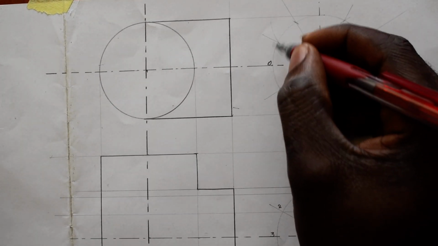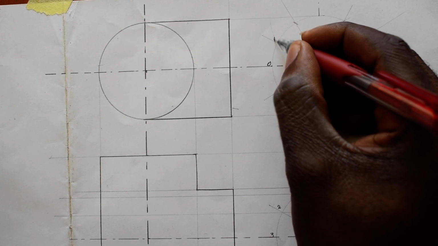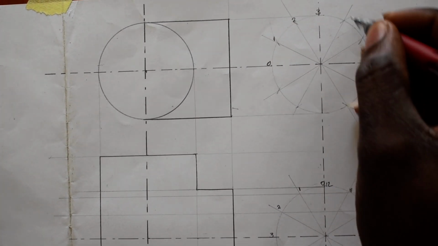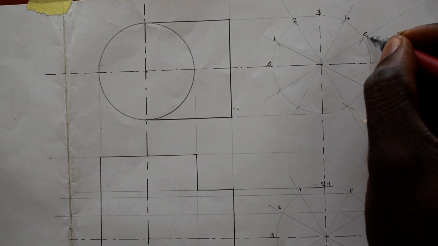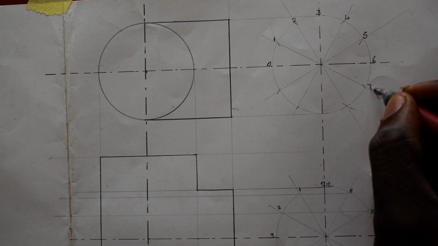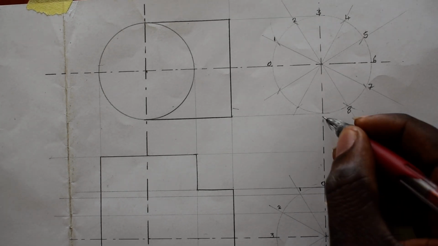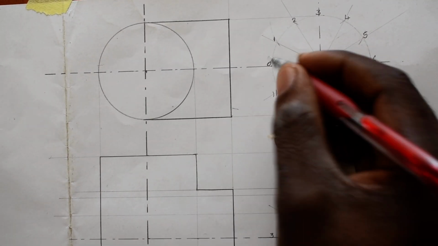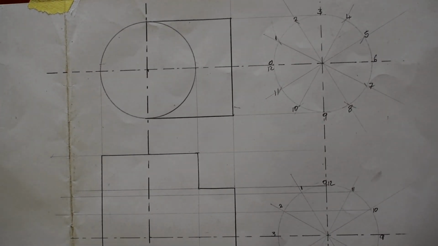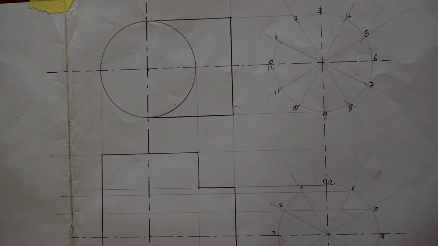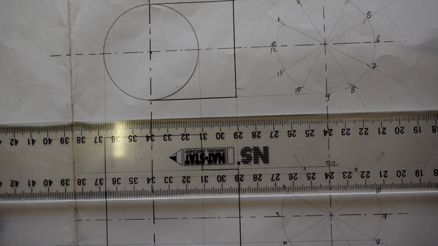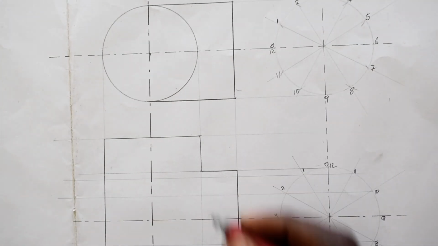So now this is going to be 1, you get it, 2 and the 3, 4, 5, 6 and the 7, 8, 9, 10, and 11 back to 0 at your starting point. You understand? So now what is happening? We are going to take point 0. Once it touches the main pipe, it goes vertically down.